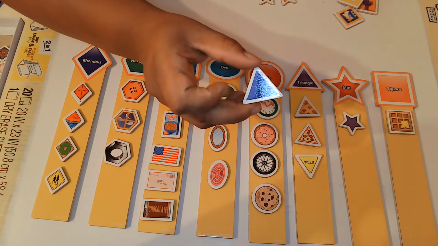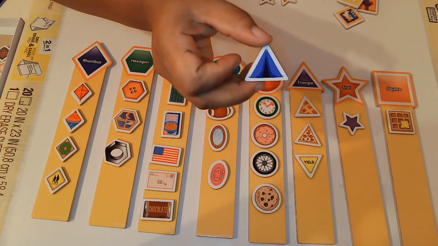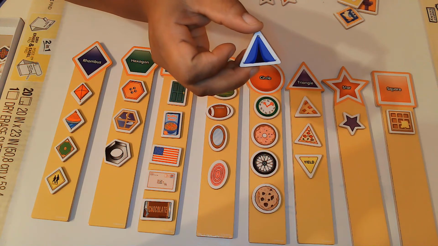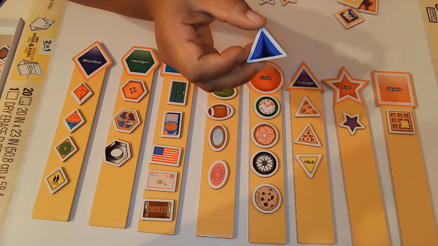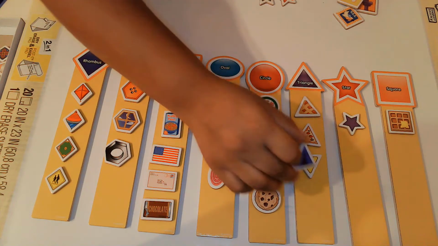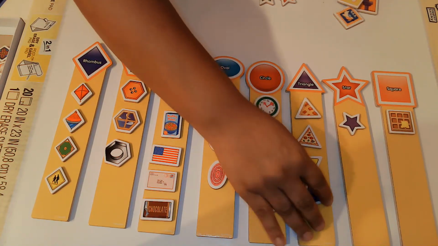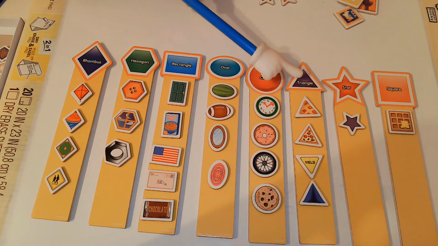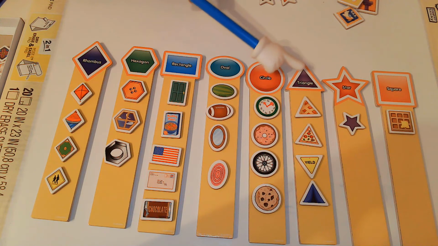And the last one is a tent. This is something that you can sleep in outside if you're going to go outside and stay outside all night, go on a camping trip. It's called a tent, and it's the shape of a triangle too. So you're going to go around your house and see if you can find anything that looks like the shape of a triangle.